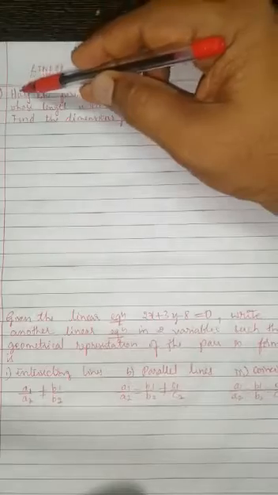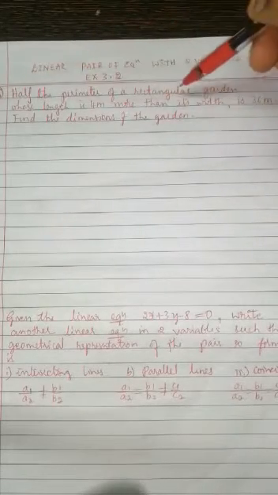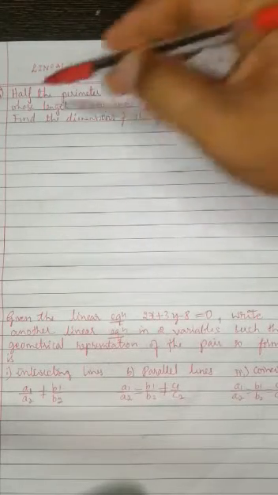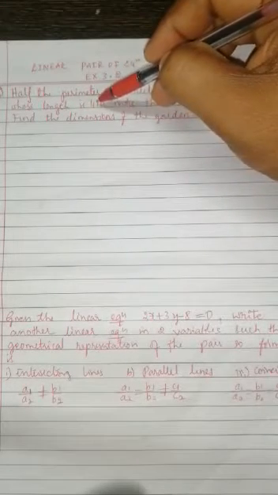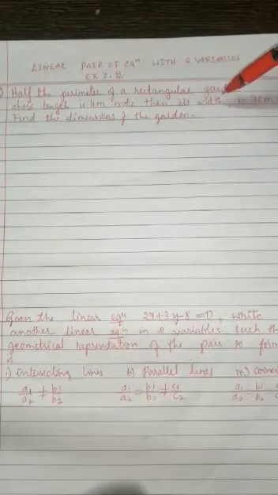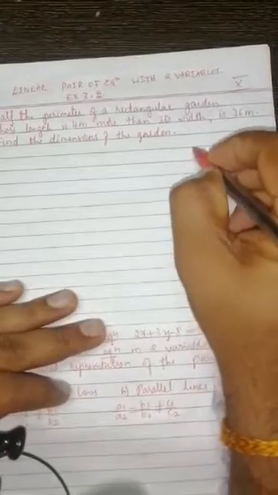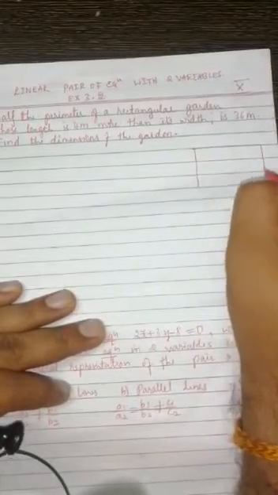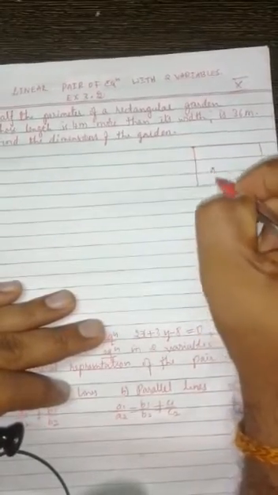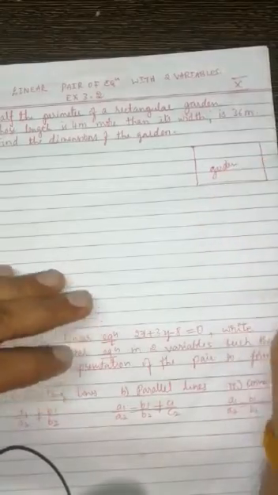I repeat the question. Half the perimeter of a rectangular garden, whose length is 4 meter more than its width, is 36 meter. Find the dimension of the garden. We have to find the length and breadth of the garden. Since it is given a rectangular garden, imagine it's a rectangular garden. Now they have given the perimeter of a rectangle.